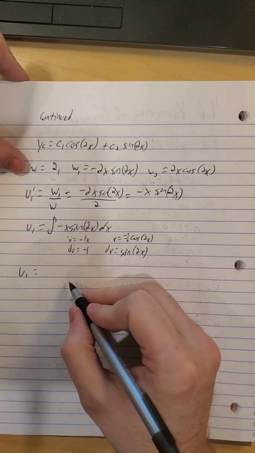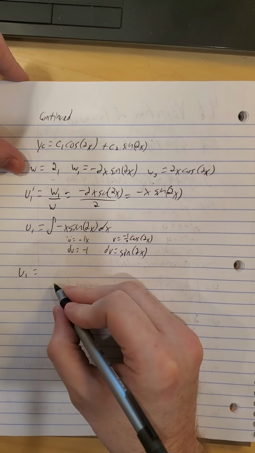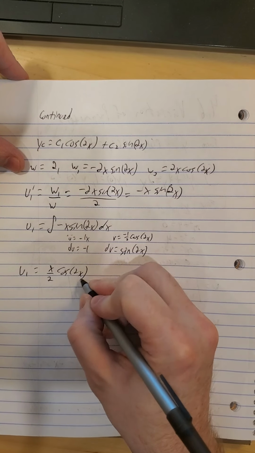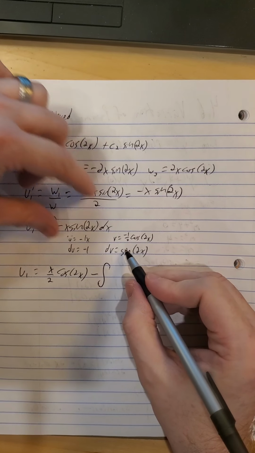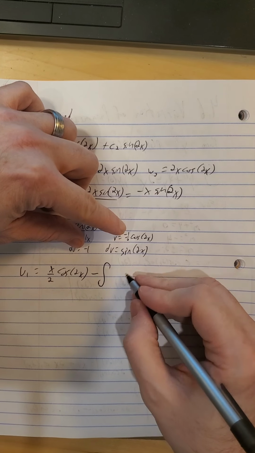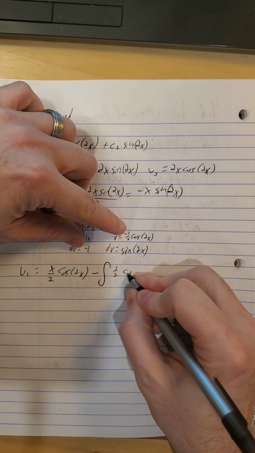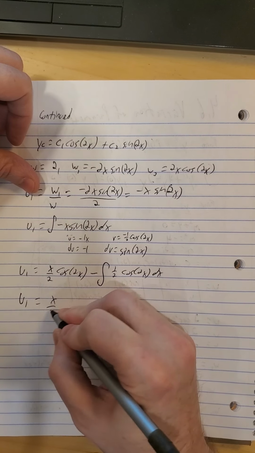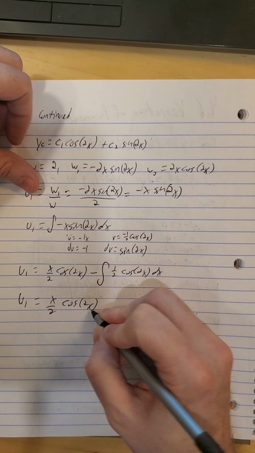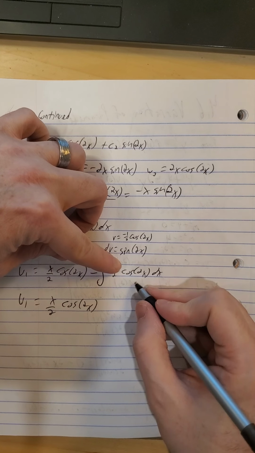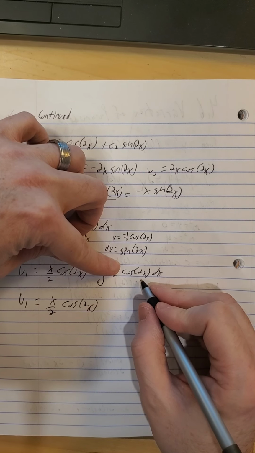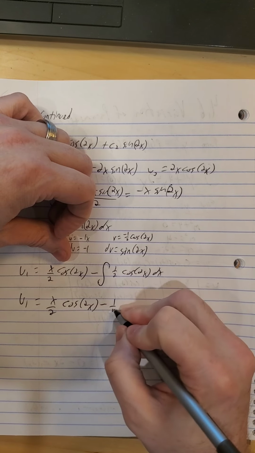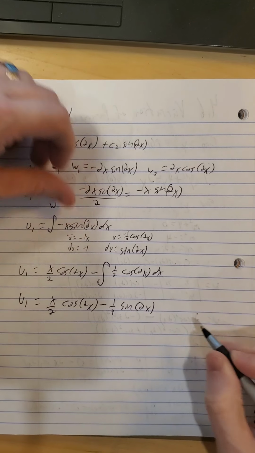So u1 is equal to, negative by a negative kicks us over to a positive, so x over 2 cosine of 2x, minus the integral of v times du. Two negatives again kick us over to a positive, 1/2 cosine of 2x times dx. So u1 is x over 2 cosine of 2x, and then the integral of cosine of 2x is half sine of 2x. We already have another minus half, so minus 1/4 sine of 2x.